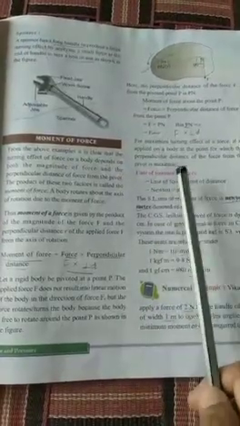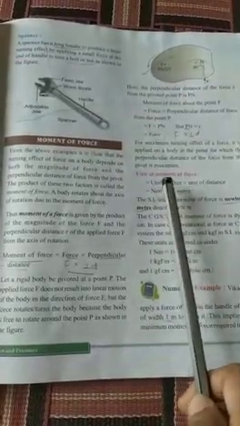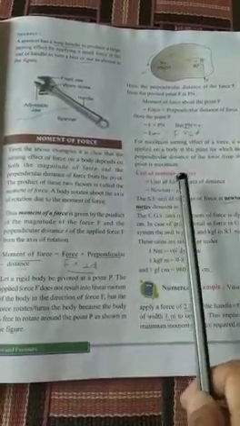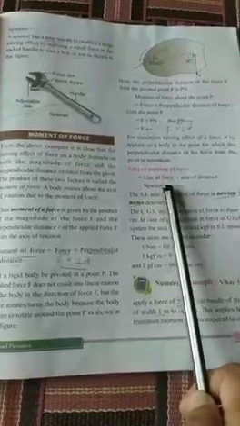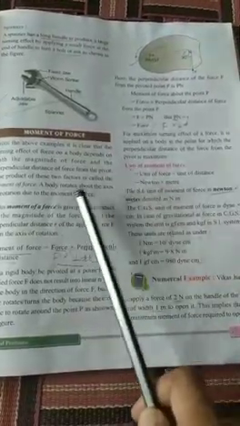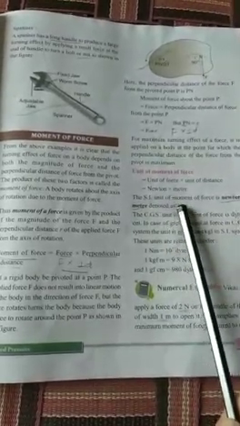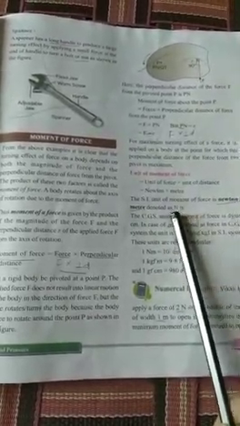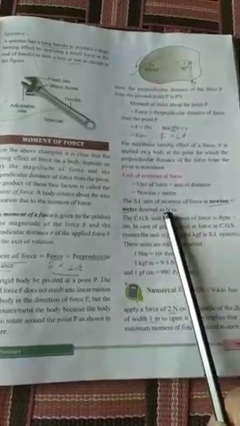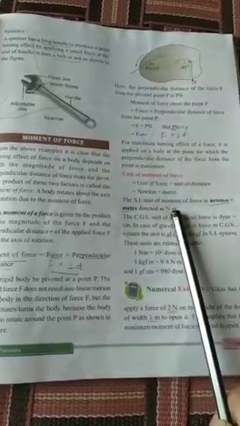Next is the unit. Unit of force, you know, is Newton, and unit of distance, you know, is meter. So the unit of moment of force becomes Newton meter, which is denoted as capital N and small m. Capital N stands for Newton and small m stands for the meter.